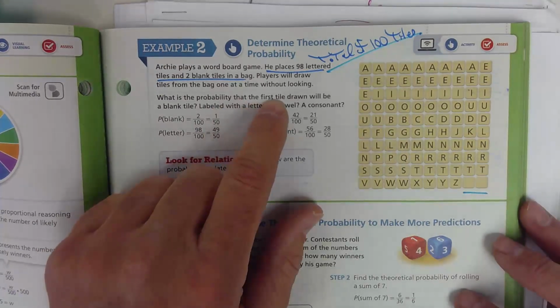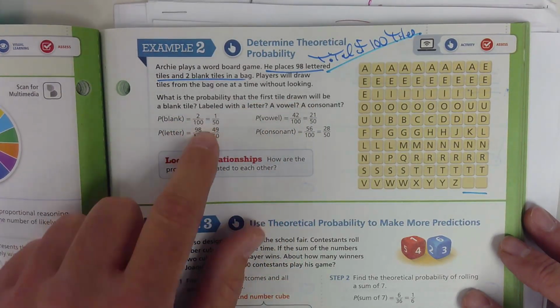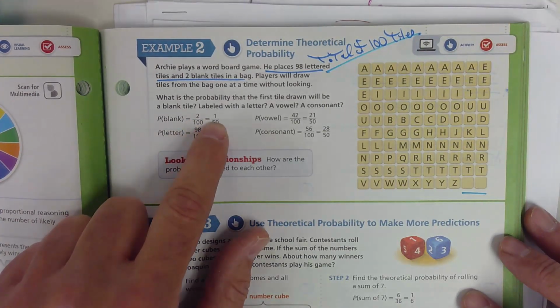Then it says, what's the probability the first tile drawn will be a blank tile? Well, 2 out of 100, which reduces down to 1 out of 50.